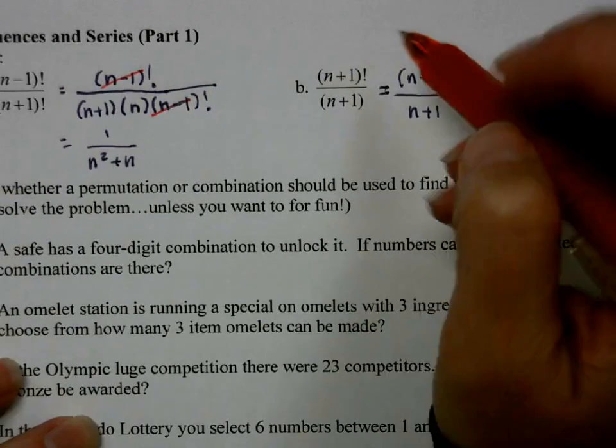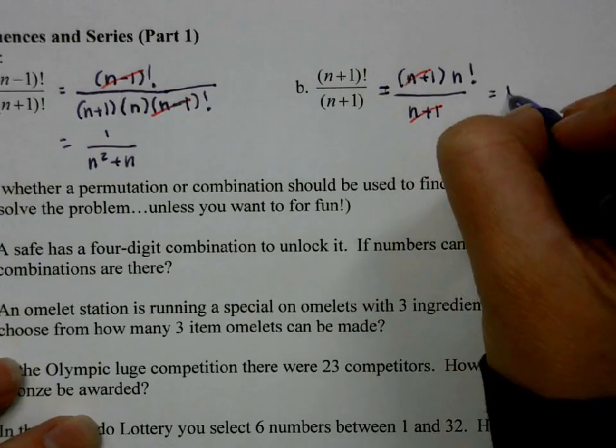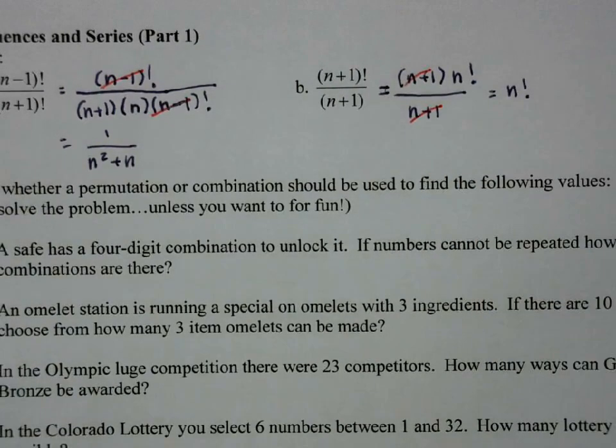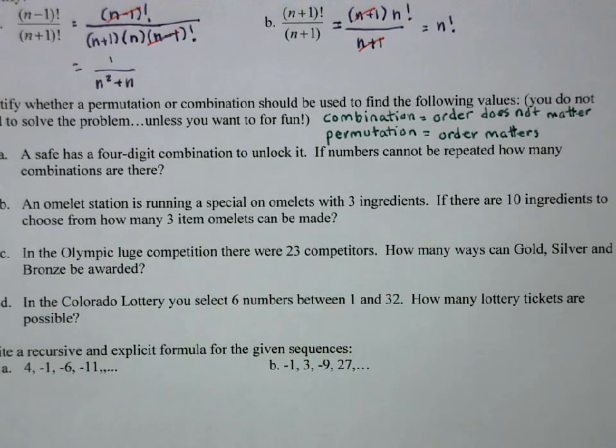Okay, we're going to look at different situations to decide if it is a permutation or a combination. In a combination, the order does not matter. In a permutation, order does matter. So a safe has a 4-digit combination to unlock it. If numbers cannot be repeated, how many combinations are there? This is, ironically, order does matter. You can't put them in just a random order. They must be in the correct order. So a combination lock is actually a permutation.